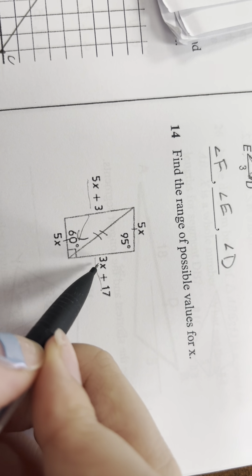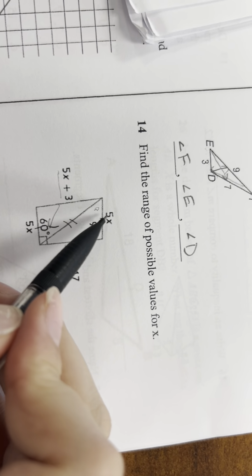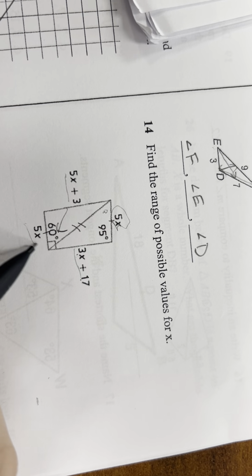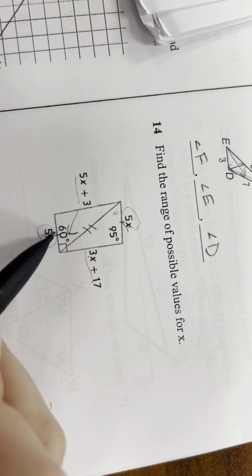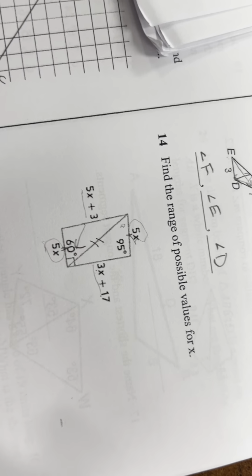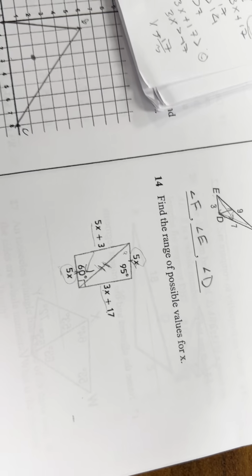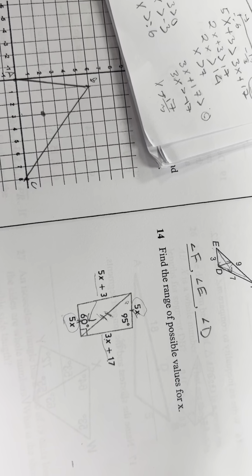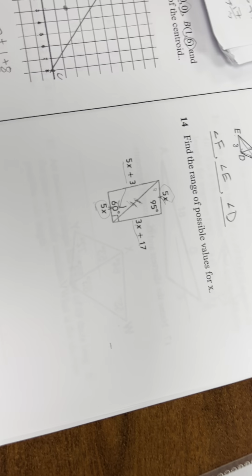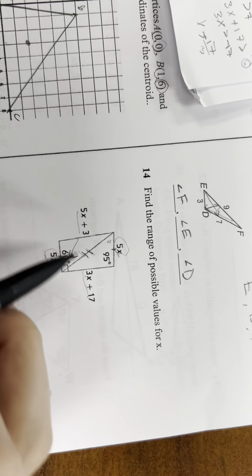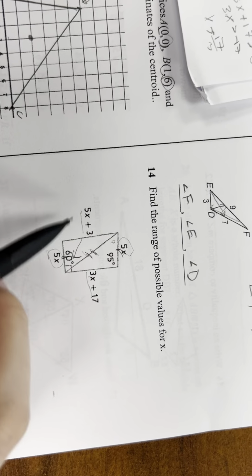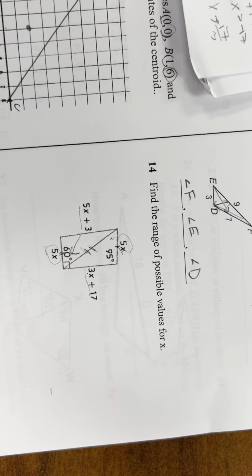But we don't know this number right here. But what we know is that you see how it says 5x right here, and then it says 5x right here. That tells you that these two segments are congruent, and so they share the same side. Which tells you that you can use the theorem that we learned in class. I forgot what theorem it was, but the theorem that helps you say that something is larger between these two numbers to find the value for x.